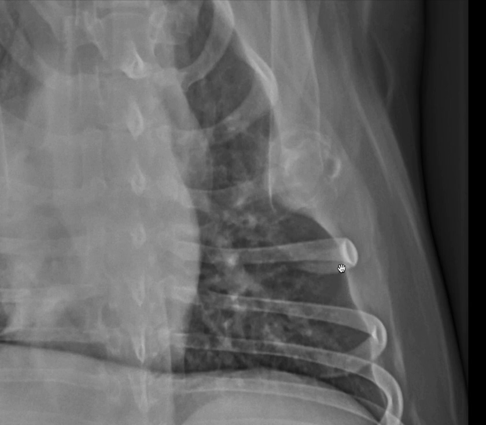Now, I'd like to show you this line here, which is highly consistent with an extrapleural sign. An extrapleural sign is one of the tools that we can use to determine whether a finding that we see is located within the lung or extrapleural, meaning outside of the lung.